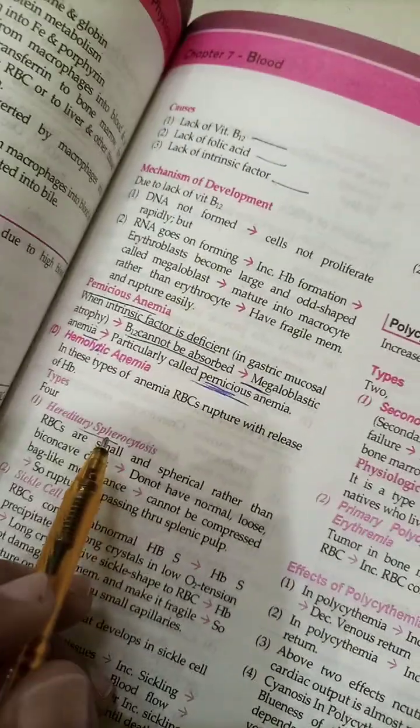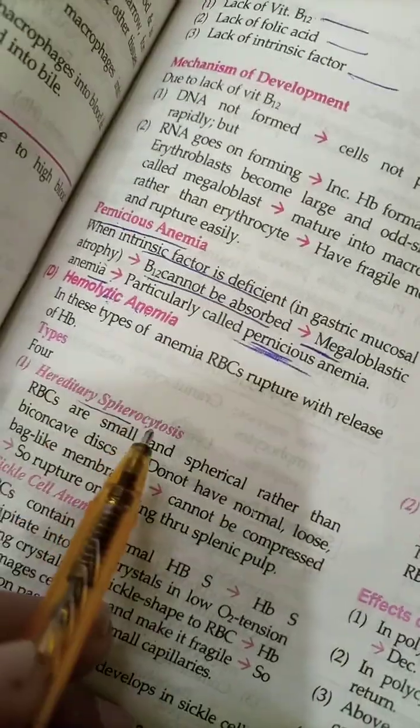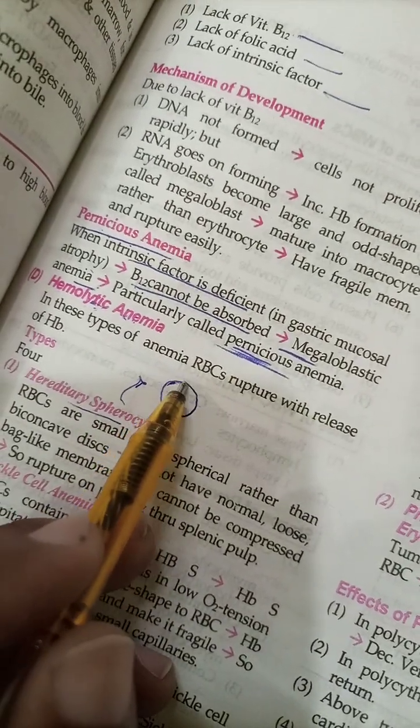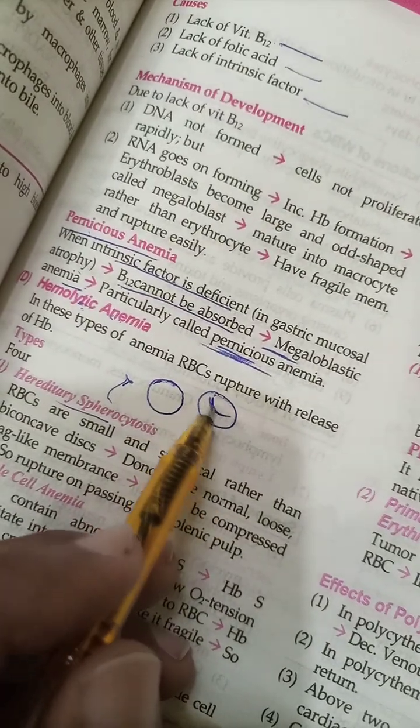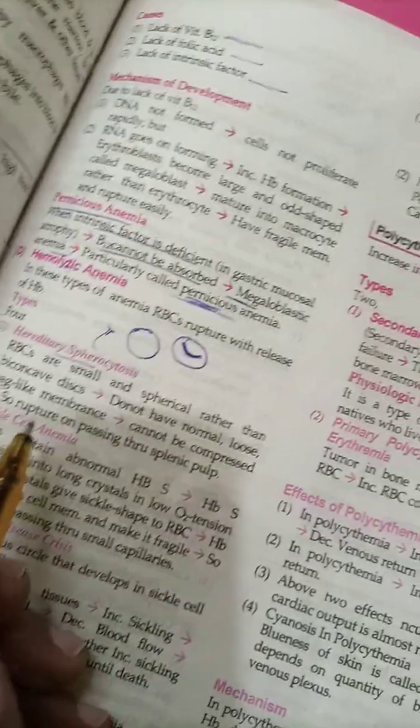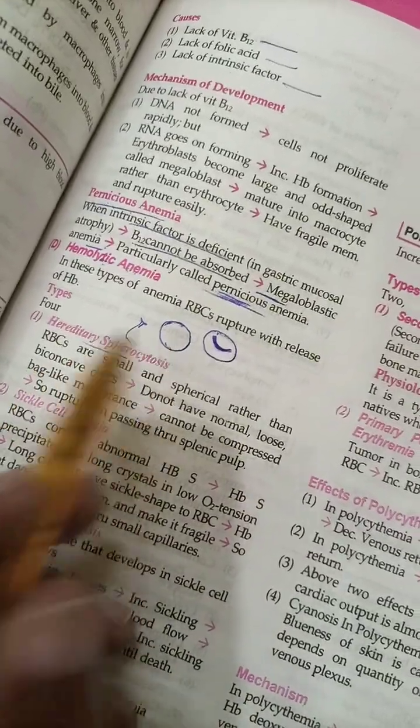It occurs because of hereditary spherocytosis. As the word spherocytosis indicates, RBCs will become spherical, balloon shaped. Normal RBCs are biconcave, and in spherocytic anemia RBCs will become spherical.